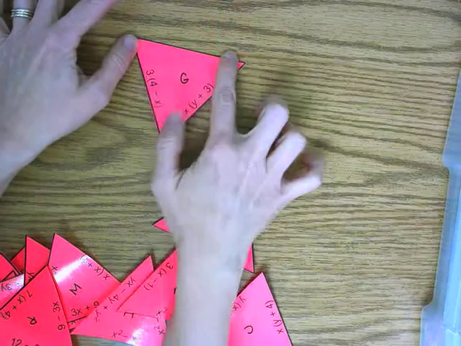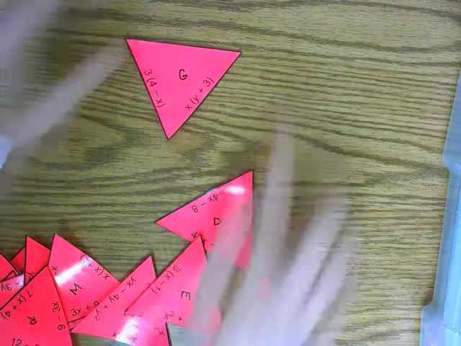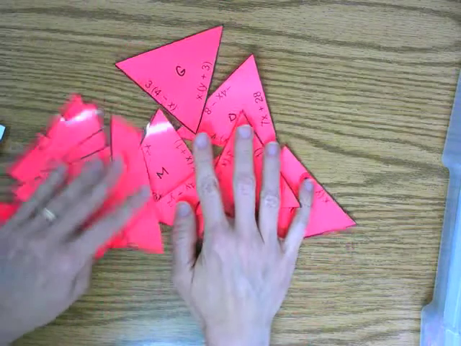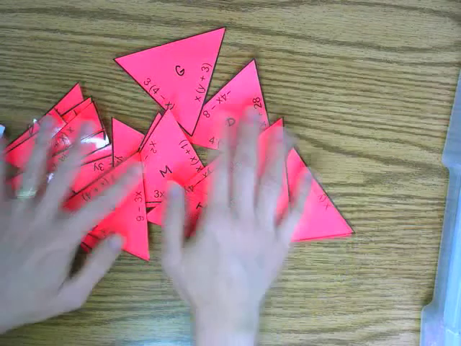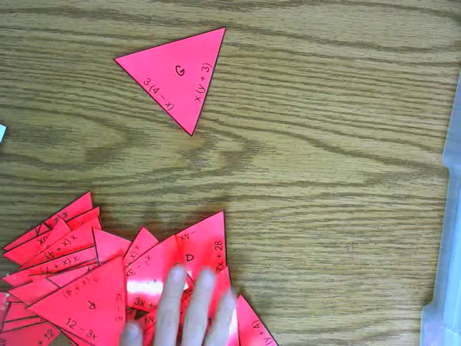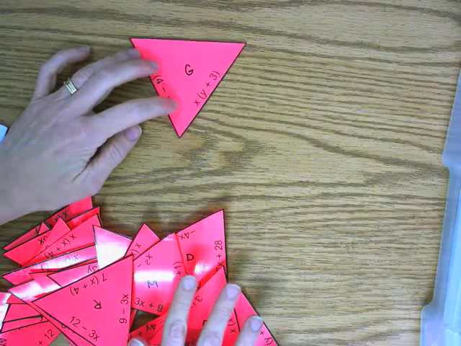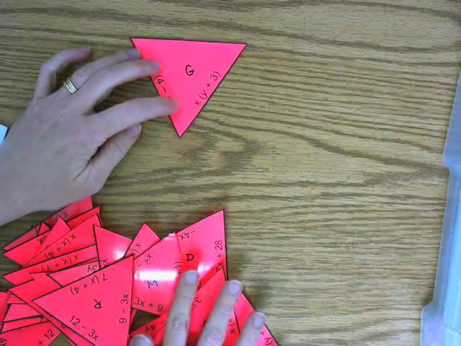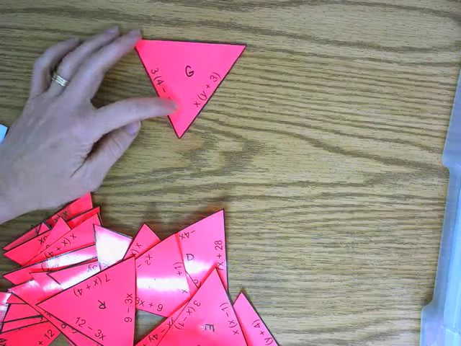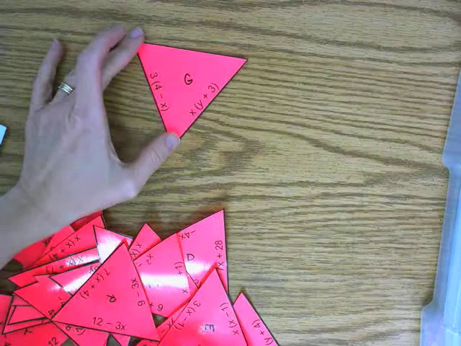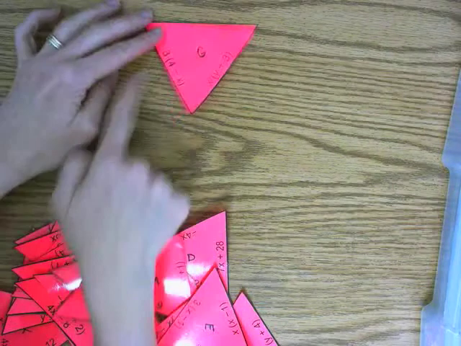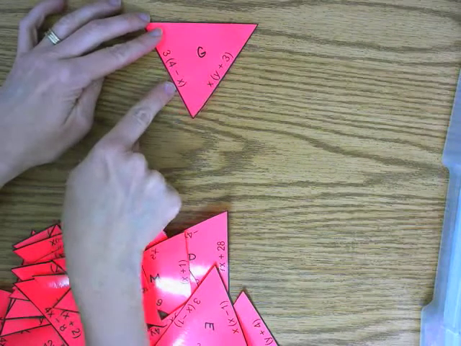So back to this piece. We know that's an edge piece. And when we put all of these pieces together, and there are quite a few, it's going to form a hexagon. And in a few minutes, I'm going to show you what that hexagon should look like. But for right now, I need to show you how the pieces go together. So this piece says 3 times the quantity 4 minus x.